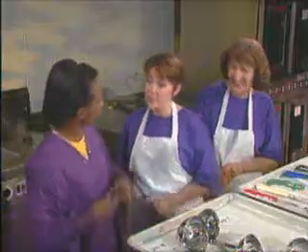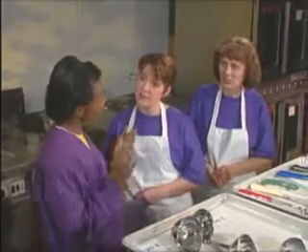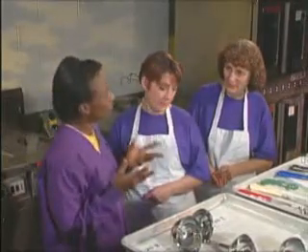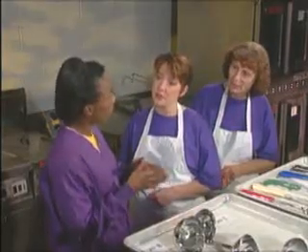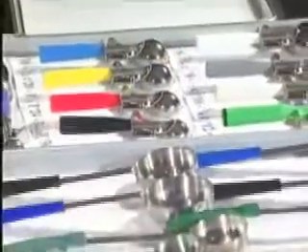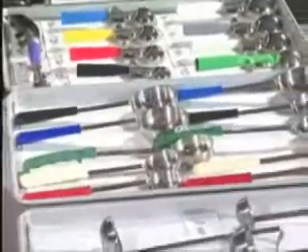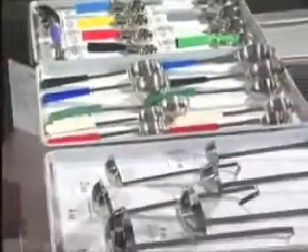Why do we use spoodles here in our cafeteria? Well, we like spoodles, Amy, because they give us the flexibility of a spoon and ladle in one utensil. We have both solid and perforated varieties, and they range from 2 ounces to an 8-ounce capacity.